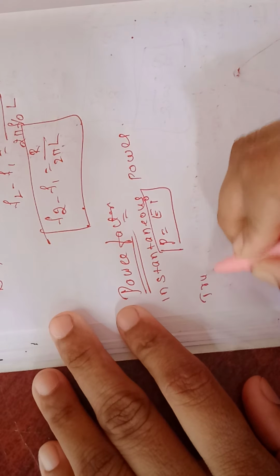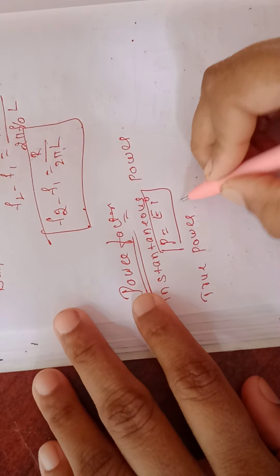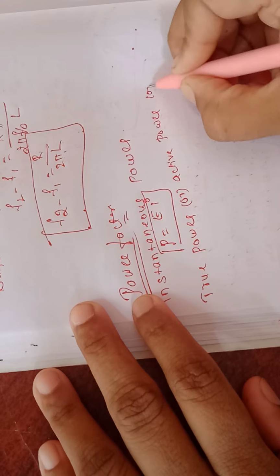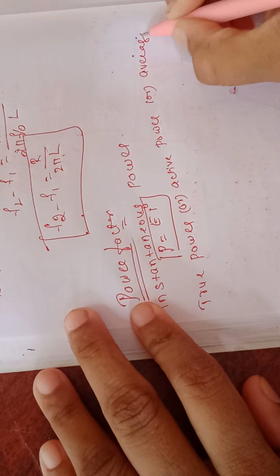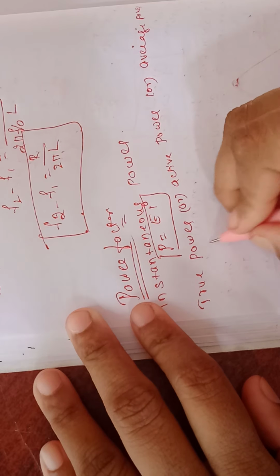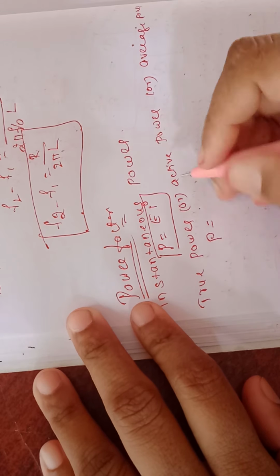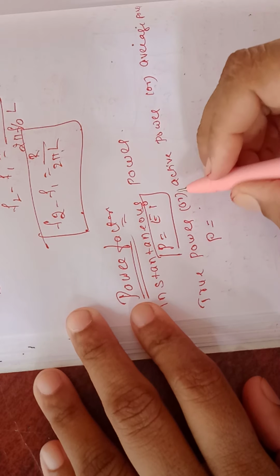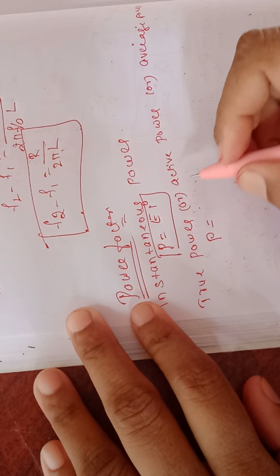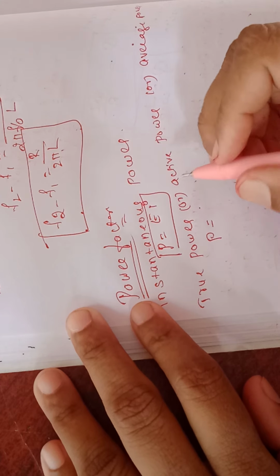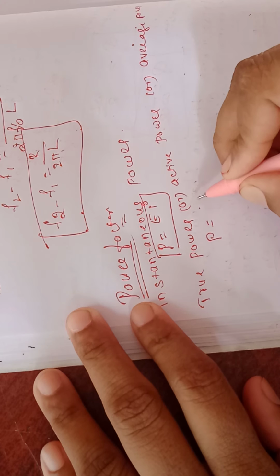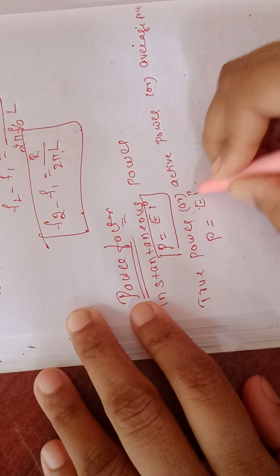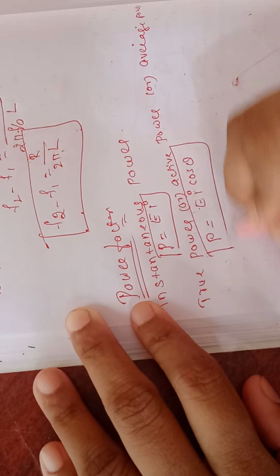Next one, true power, or we also call it active power, or average power. It is defined as the rate at which energy leaves the circuit from the resistive component, and mathematically it is written as current into voltage component E cos theta. So P equals EI cos theta.